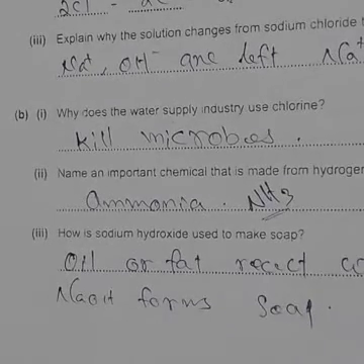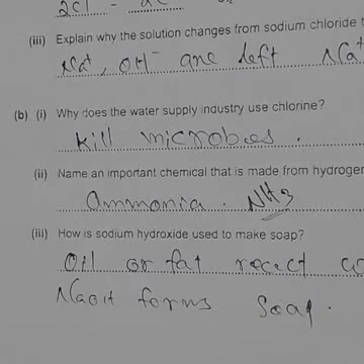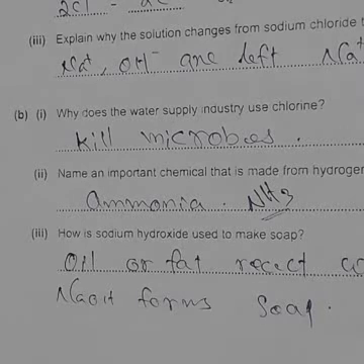Last question here. How is sodium hydroxide used to make soap? Here we discussed that finally the solution turns to sodium hydroxide. Sodium hydroxide is used to make soap. How? Here is the answer: in the saponification process, sodium hydroxide reacts with oil or fat, and together they form soap and glycerol. This process is called saponification.